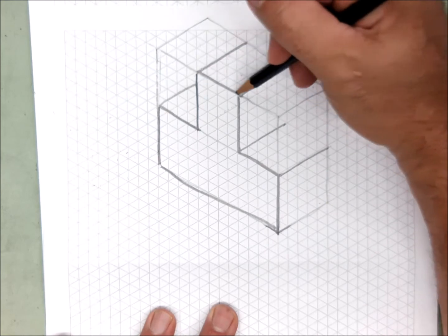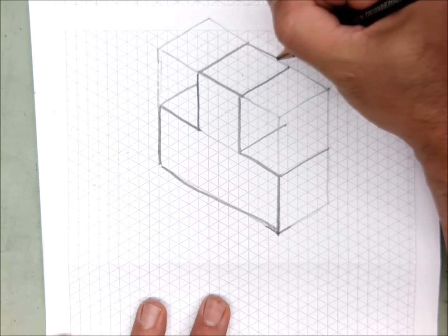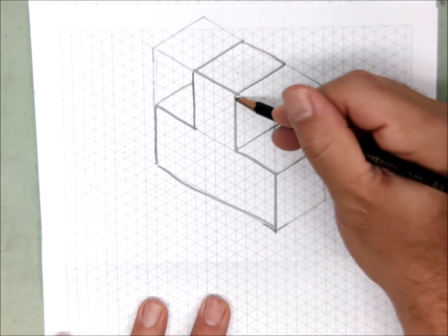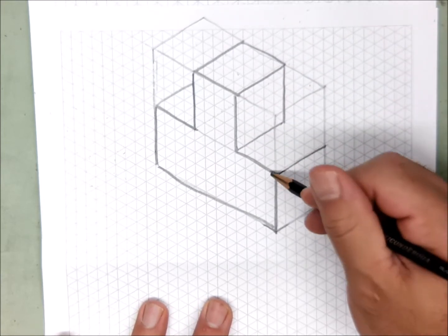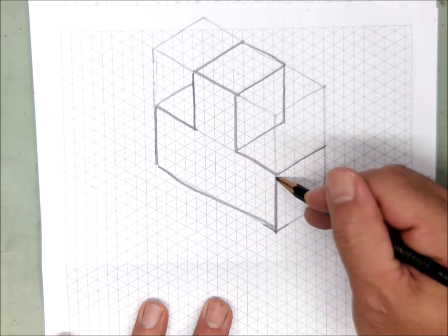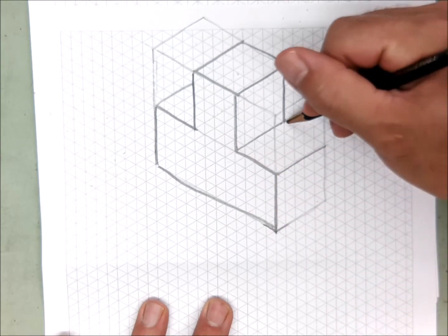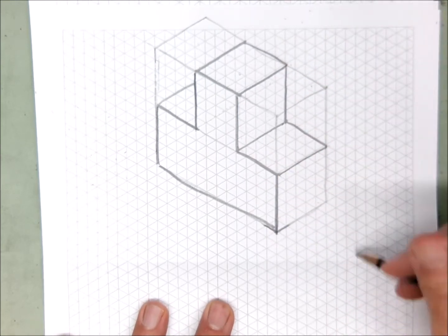Now, this corner goes down to the right, means the corner behind it goes down to the right. If this corner goes down vertically, means this one goes down vertically. If this corner goes down to the right, means the corner behind it also goes down to the right.